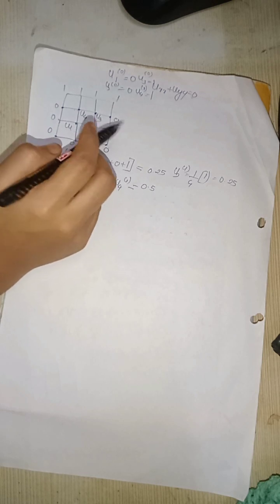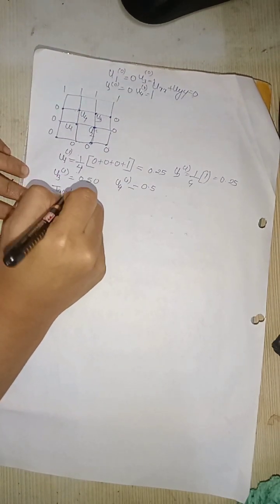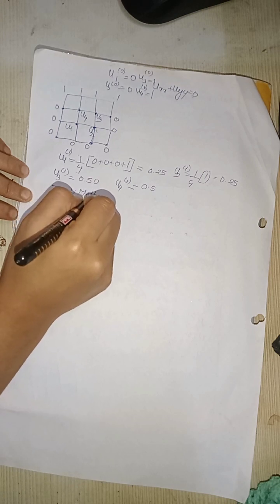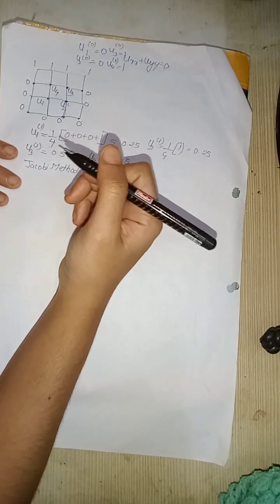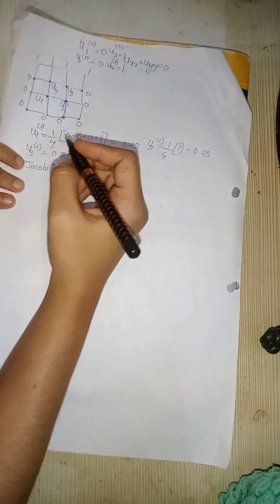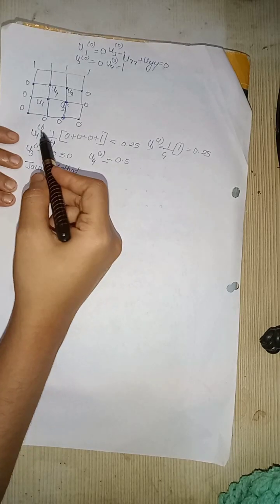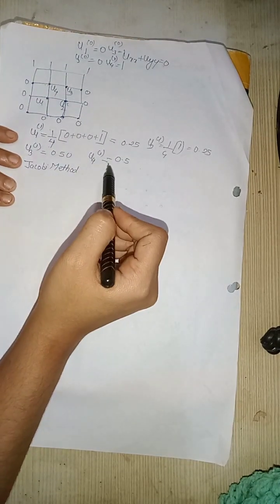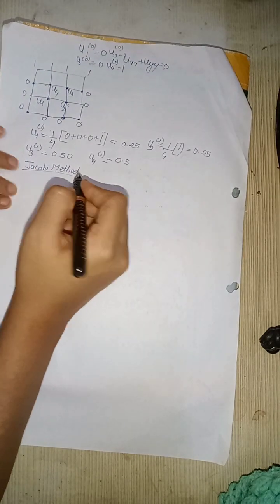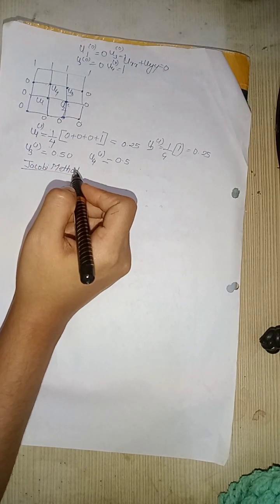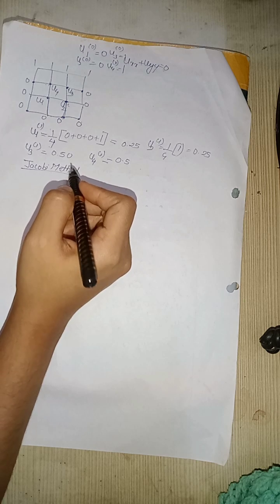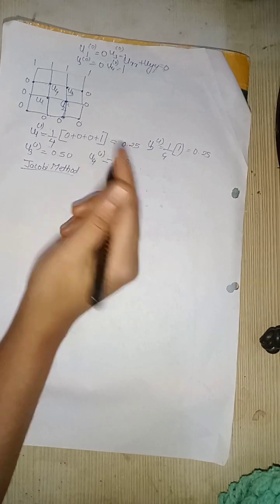Now we will use the Jacobi method and the Gauss-Seidel method. First you are going to use the Jacobi method. The Jacobi method is nothing but this: you have calculated the first approximation of u1, u2, u3, u4. Now using the Jacobi method, you will calculate the next approximation, which will lead us to the most approximate values of u1, u2, u3 and u4.